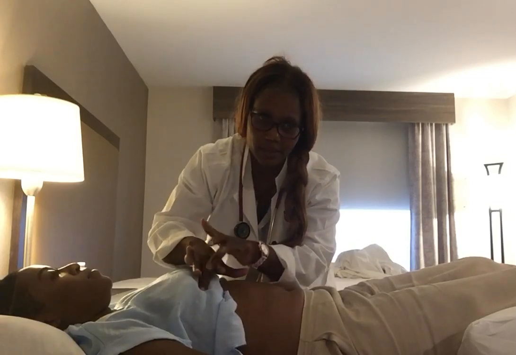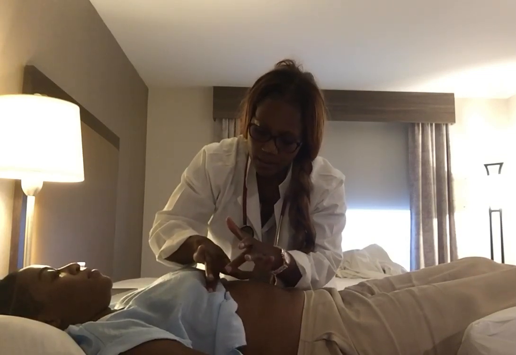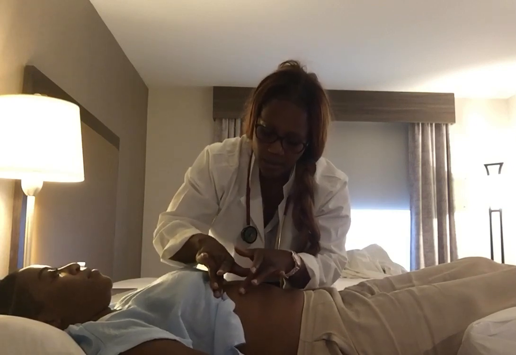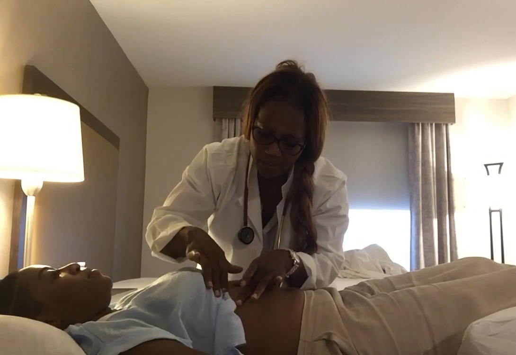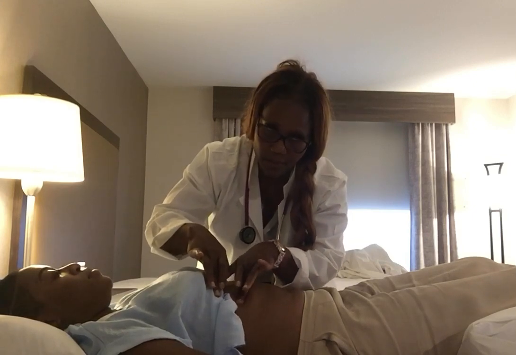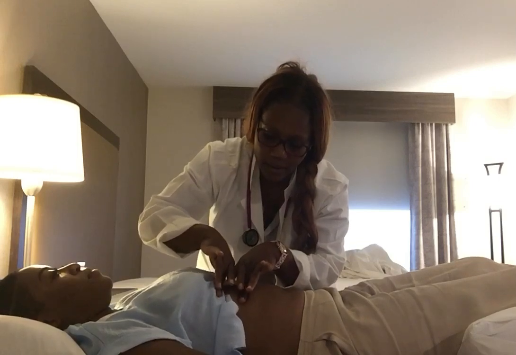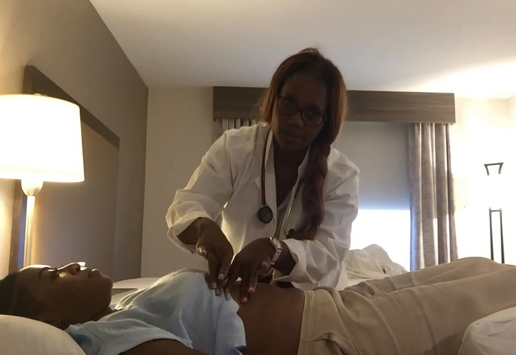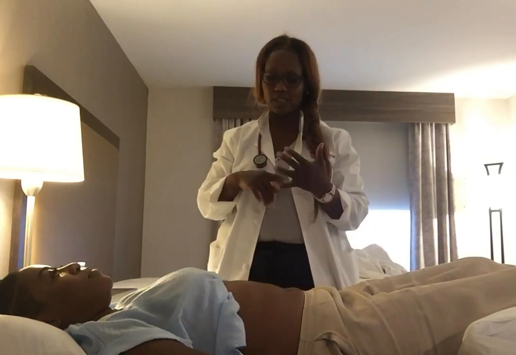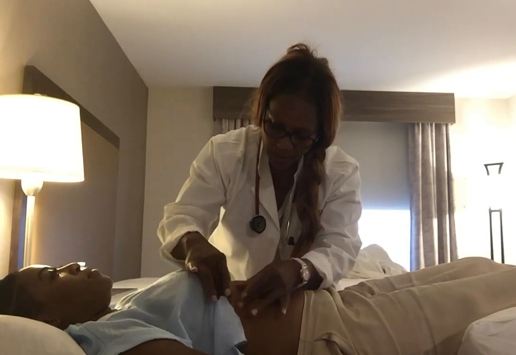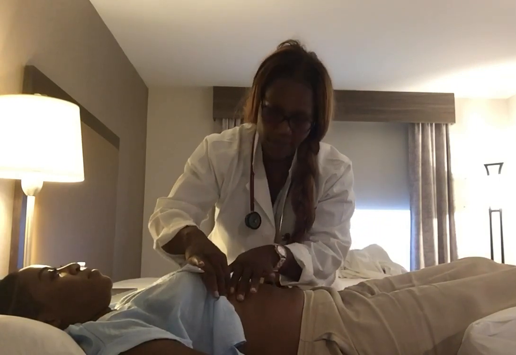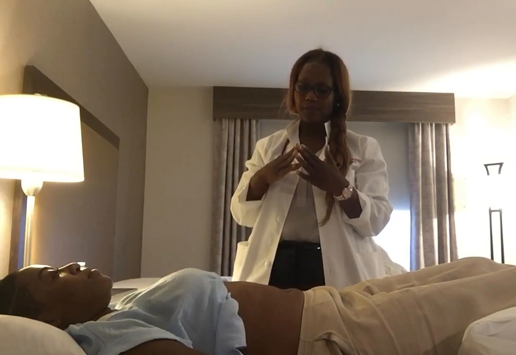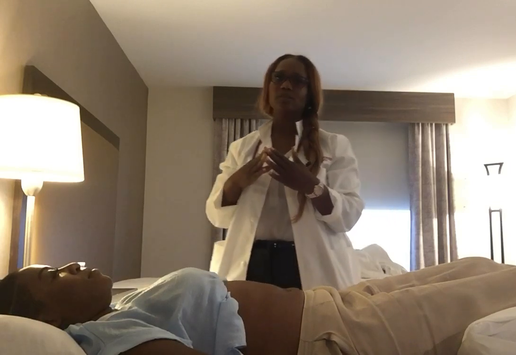Resonance, resonance, resonance. Here is where I hear the dullness. So I would measure the space in between where I first felt the dullness and the second part of the dullness, and I would measure. That would be the liver span. The normal liver span is between 6 and 12, and for this patient, it is about 7 centimeters. Once I'm done percussing, we will then go to palpation.